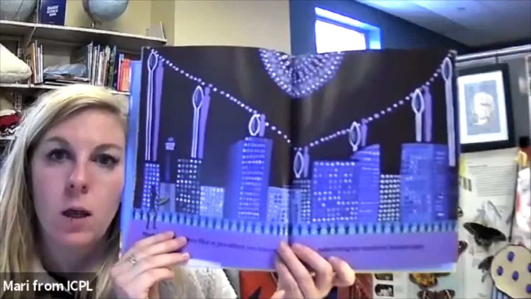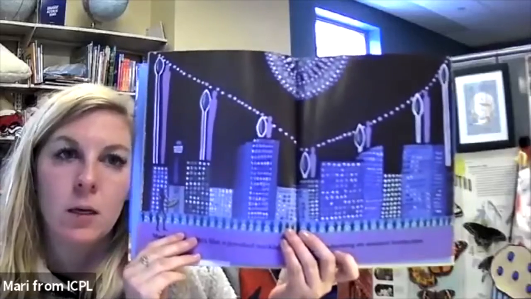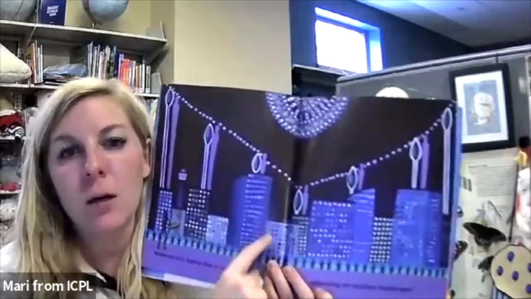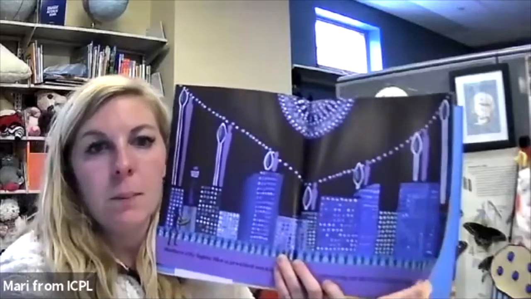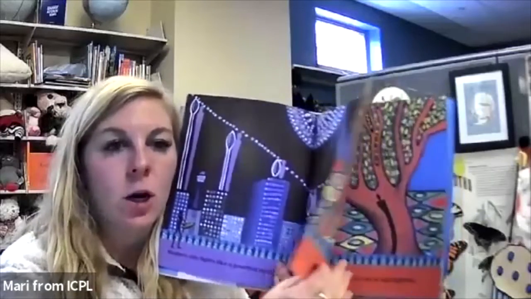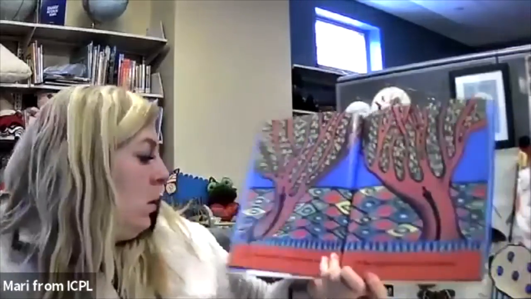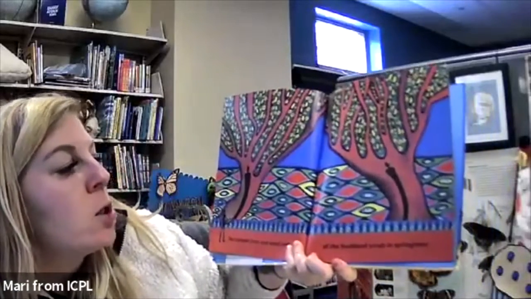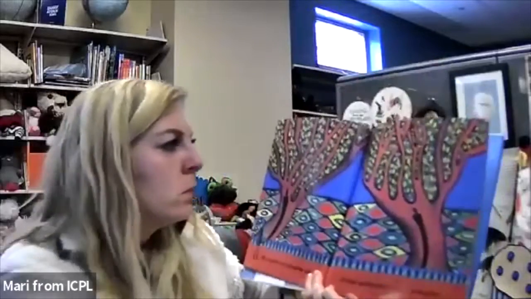I see skyscrapers like you'd see in a really big city, but they look like dot drawings, which is pretty cool. We have the twisted trees and sandy soil of the bushland scrub in springtime.